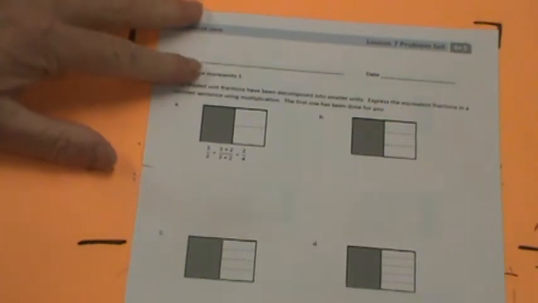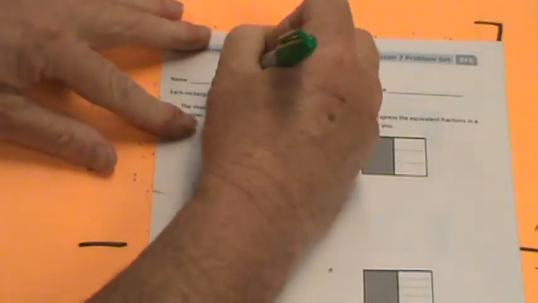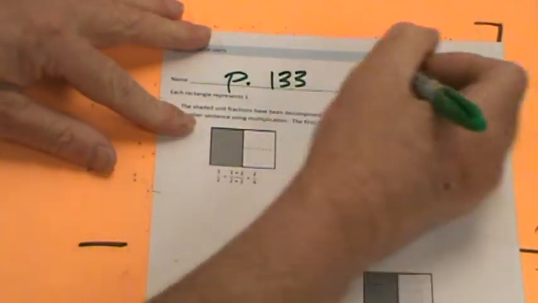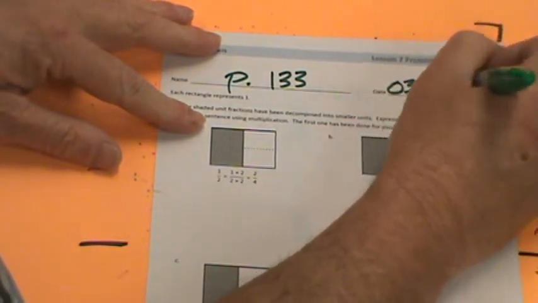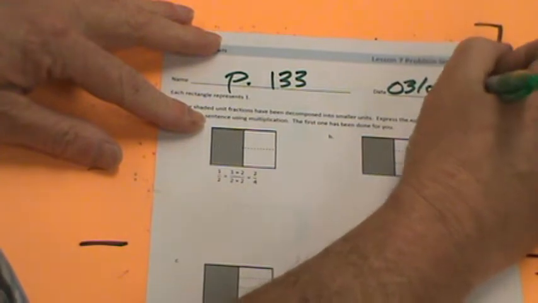Alrighty, get ready for your problem set. You might want to stand up, take a little stretch, pause the video. We're going to go to page 133. And today's date is 03/05, and the year is 2020.